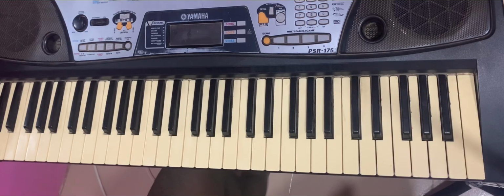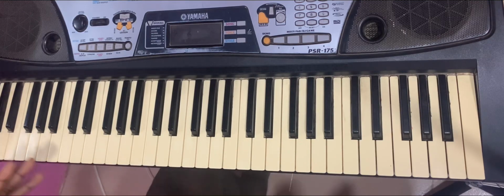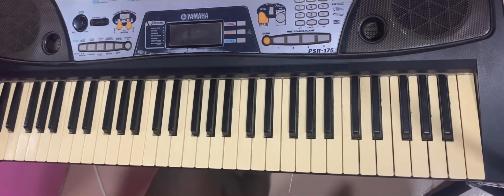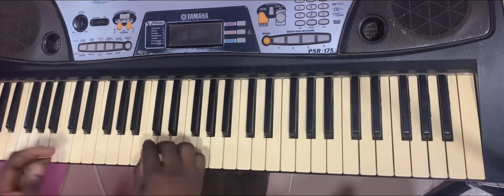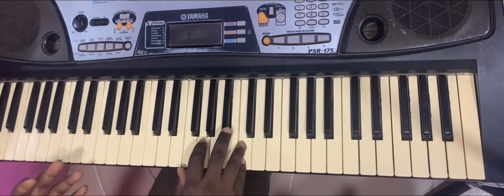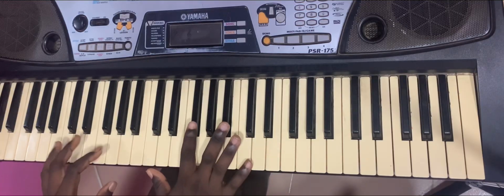Okay, so let's take all the modes and play them over the drone note C and analyze and see how they all work. So we know of the first one, which is the Ionian scale, which is basically the major scale itself. So this is the Ionian. All right, so it is itself. So this is a major scale.